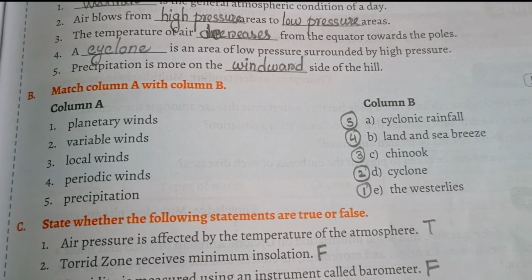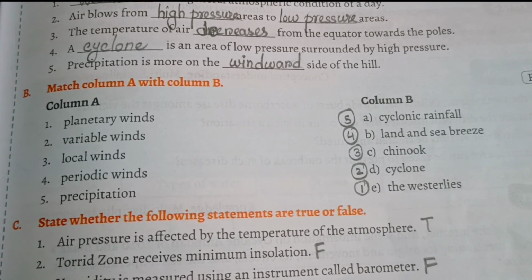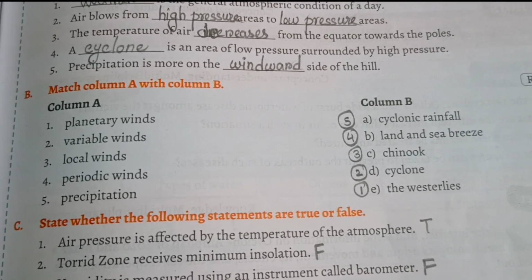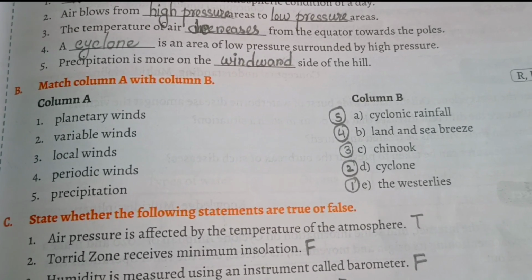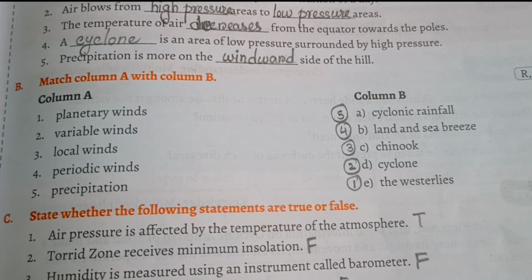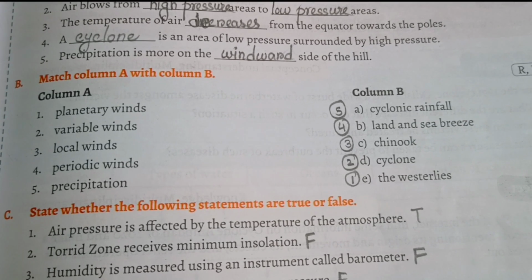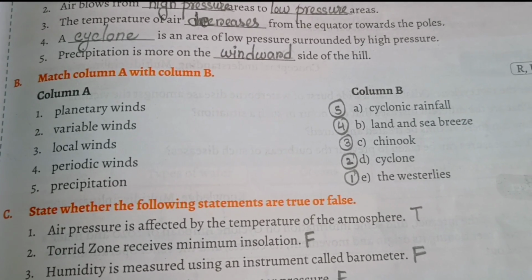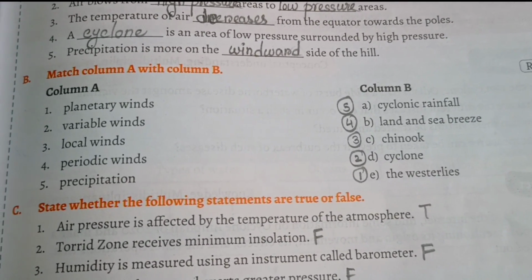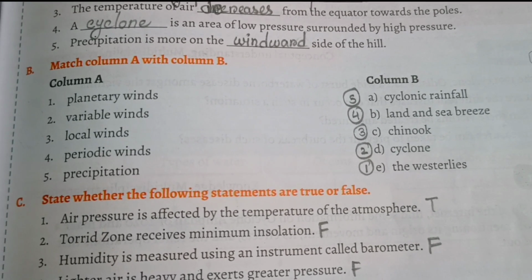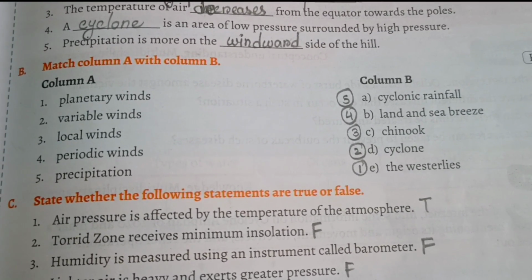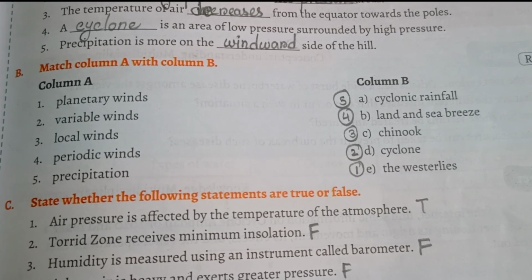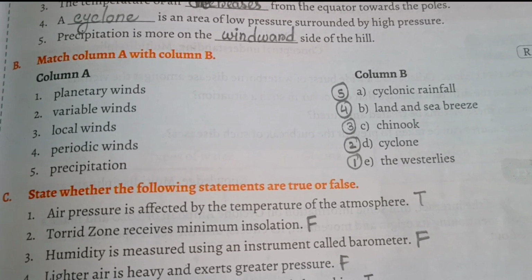Next one, number B, match the following. Number 1, planetary winds matched with number E, the westerlies. Number 2, variable winds matched with number D, cyclone. Number 3, local winds matched with number C, Chinook. Number 4, periodic winds matched with number B, land and sea breeze. Number 5, precipitation matched with number A, cyclonic rainfall.